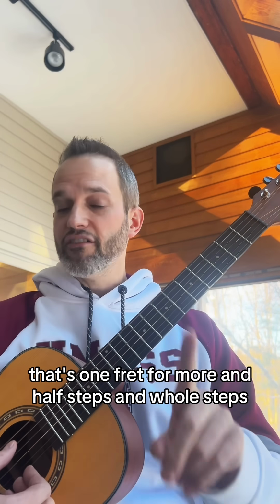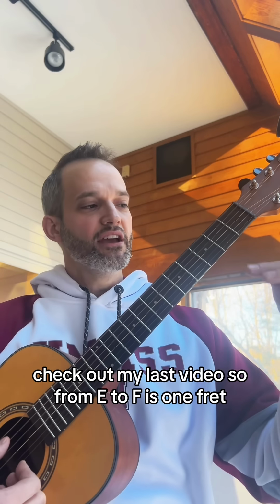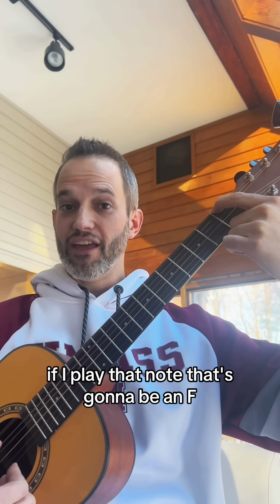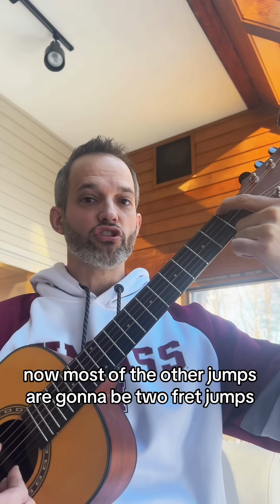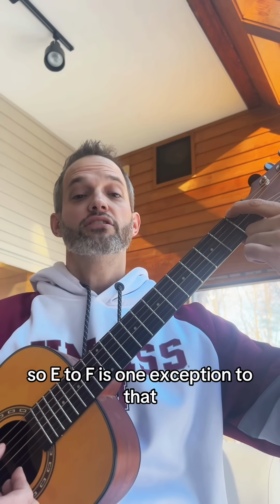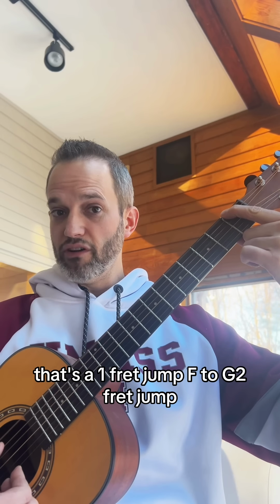That's 1 fret. For more on half steps and whole steps, check out my last video. So from E to F is 1 fret. That means that this first fret right here, if I play that note, that's gonna be an F. Now, most of the other jumps are gonna be 2 fret jumps. Those are called whole steps. So E to F is one exception to that. That's a 1 fret jump.